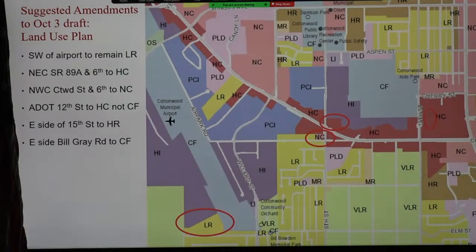Also, the ADOT office, the MVD office on 12th Street, we had proposed going to community facilities. We would propose to leave that now as highway commercial, just in case they move. It doesn't have to get changed later on. It's an appropriate place for the highway commercial as well as the surrounding areas.